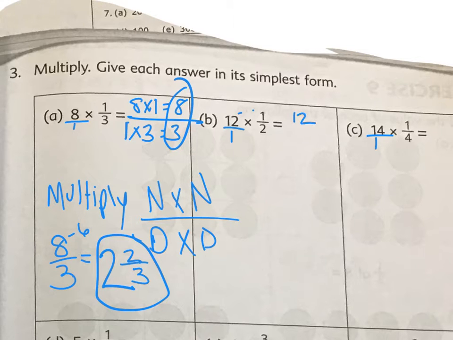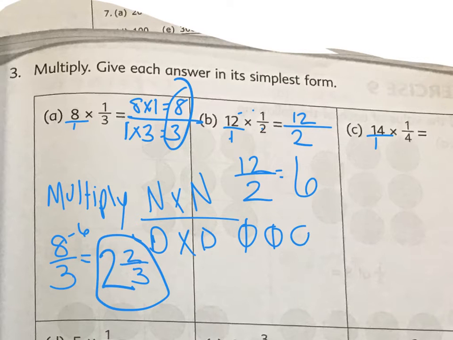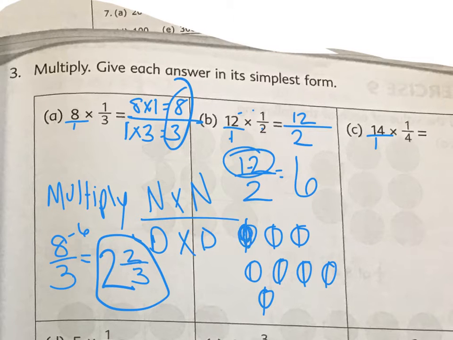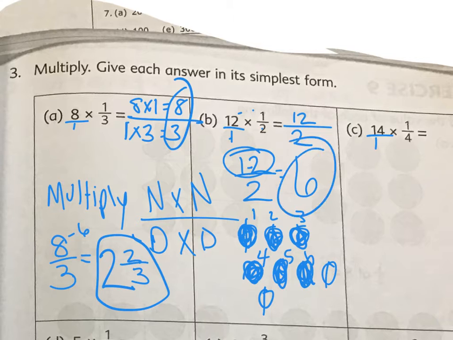12 times 1, 12. 1 times 2, 2. 12 halves. We can either divide, simply 2 goes into 12 evenly 6 times, or if we want to draw a picture and just draw a bunch, you don't know exactly how many you're going to need, but now we need 12 of them. So 2, 4, 6, 8, 10, 12. How many wholes is that? 1, 2, 3, 4, 5, 6. So the answer is 6. Just pause this and try this one on your own.